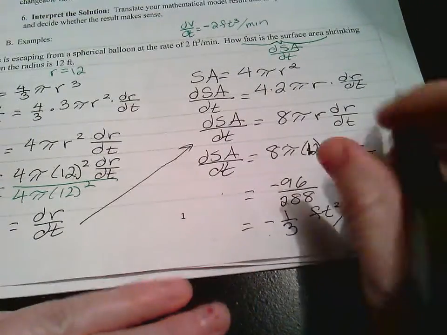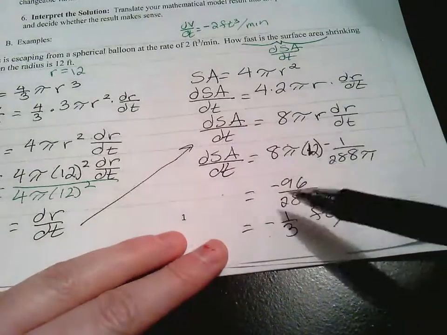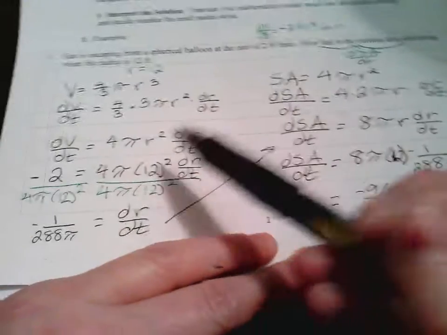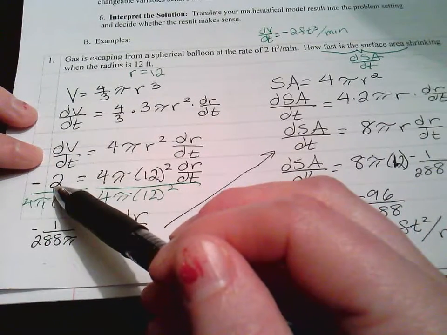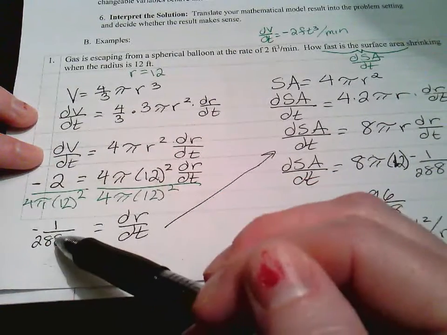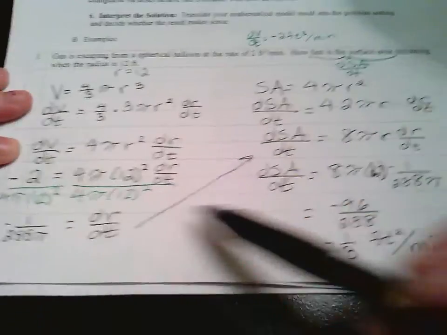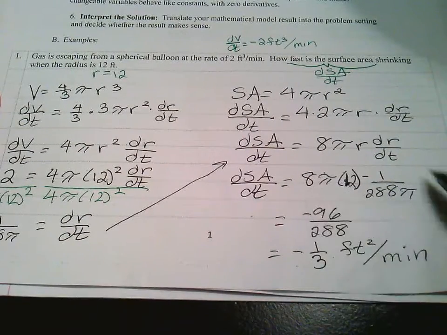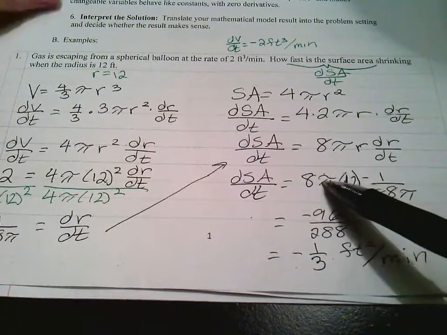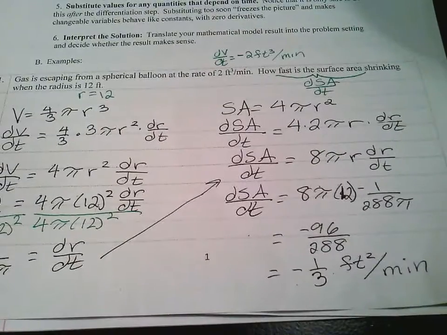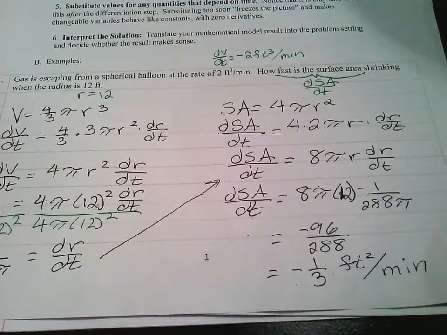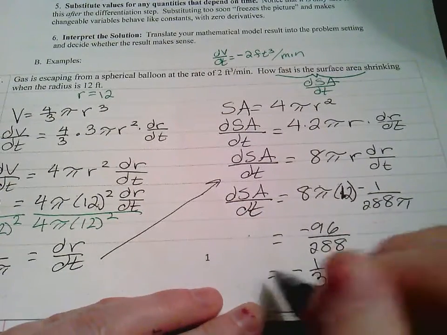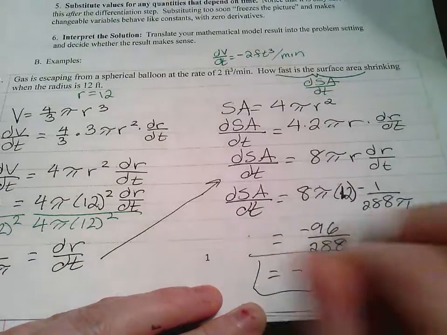If you're not sure what units to use, you would eventually be able to see all the units canceling out. Remember we got feet cubed here and then feet squared. So that turns into feet right here. Then you have 8, and it eventually pans out to be feet squared. So your answer is negative 1/3 feet squared per minute.